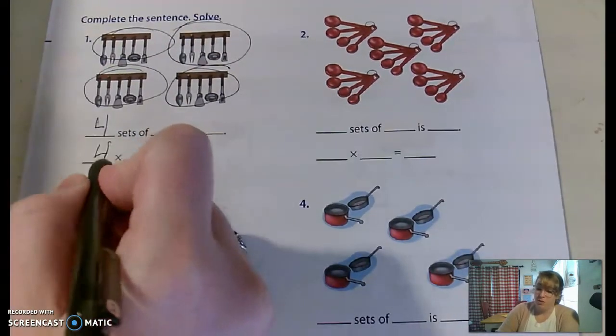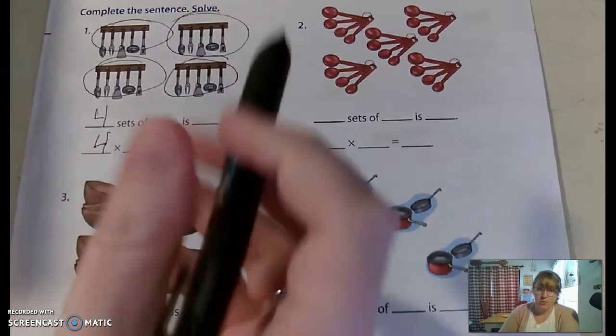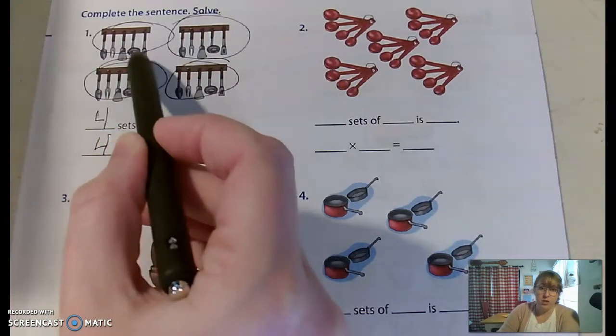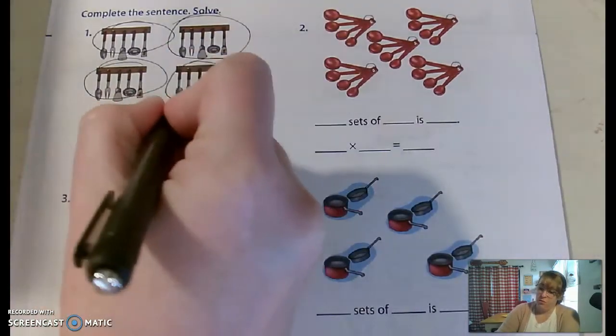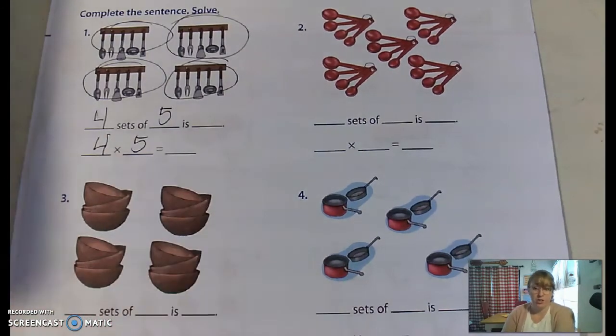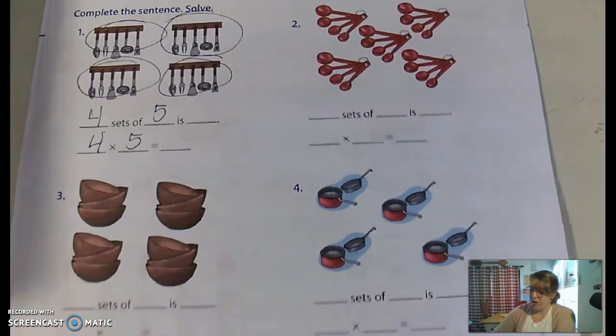So remember, I'm going to do number 1 with you just to help you. How many kitchen utensils are in one set? 1, 2, 3, 4, 5. So 4 times 5, or 4 sets of 5, and you're going to have to finish the multiplication equation, okay?